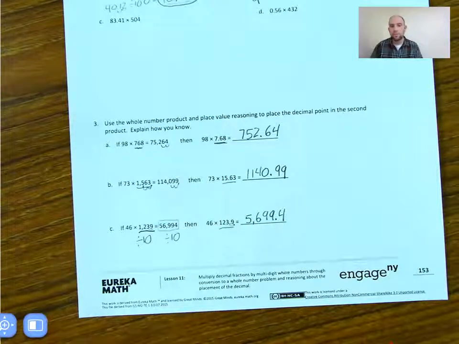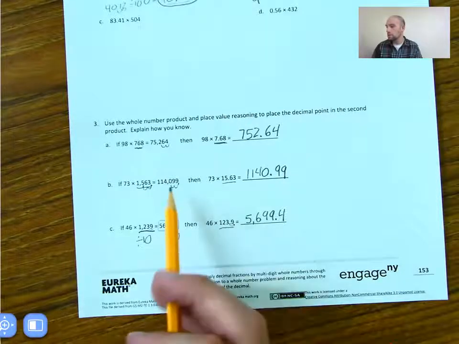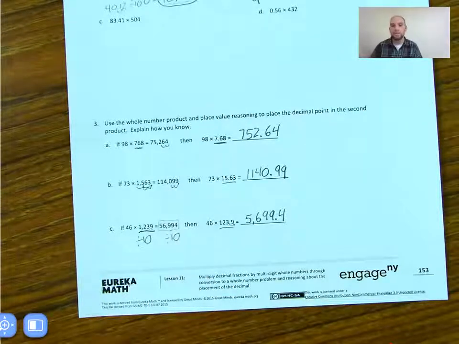So however many spaces we move our decimal point to make our decimal a whole number for multiplying, we need to move our decimal point the same number of spaces back to find our standard form when we're done multiplying. The way we do that is we multiply by 10 or by 100 or by 1,000, however many spaces we need to move our decimal point, and then we need to divide by 10 or 100 or 1,000 to get ourselves back to standard form. So that'll be it for today.